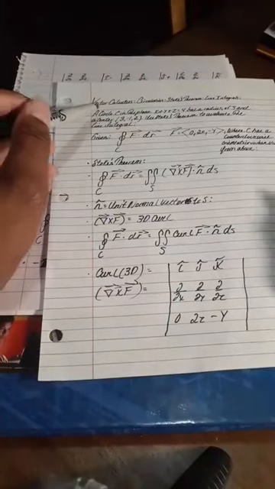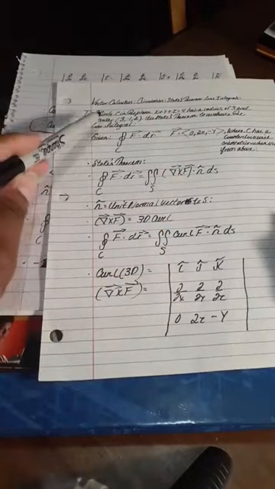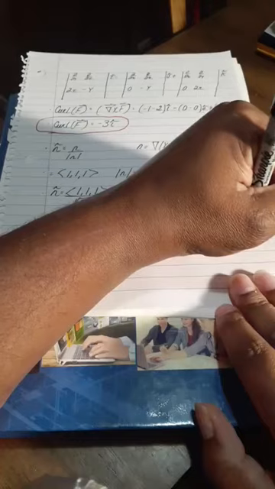Now remember, it says that a circle C is in this plane and has a radius of 3 and a center at (3, negative 1, 2). Now remember the formula for the area of a circle: A is equal to pi r squared.